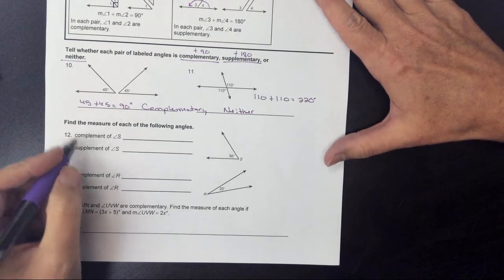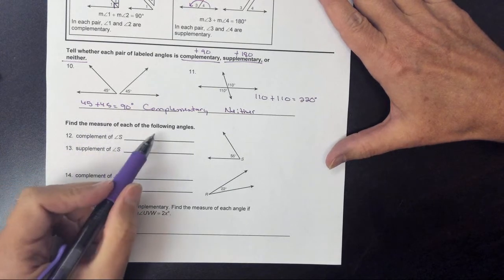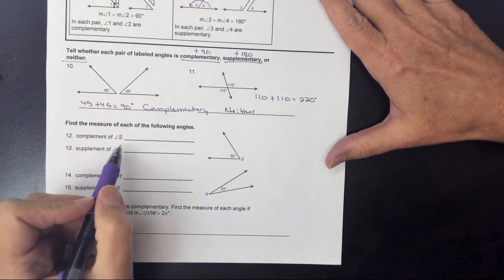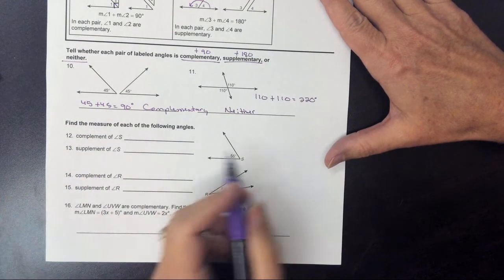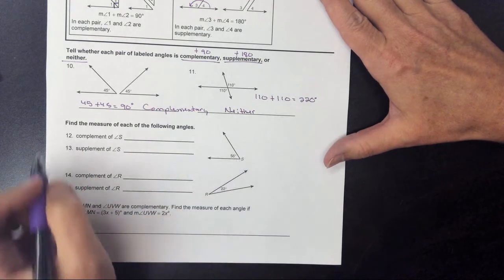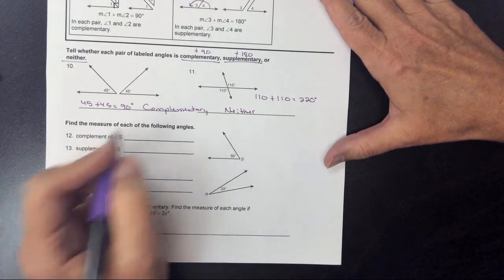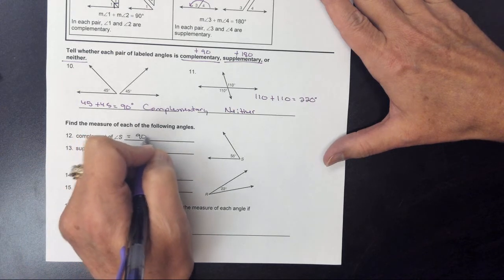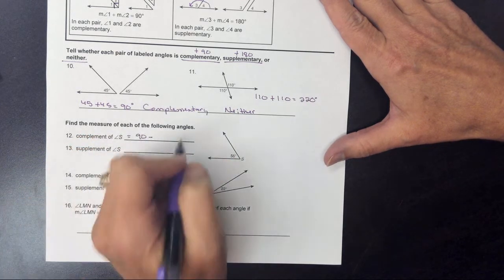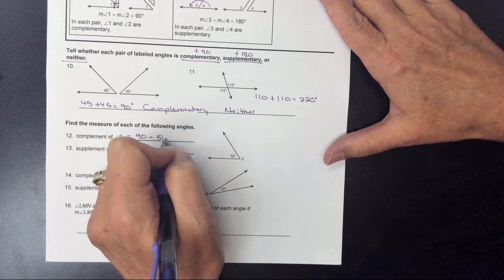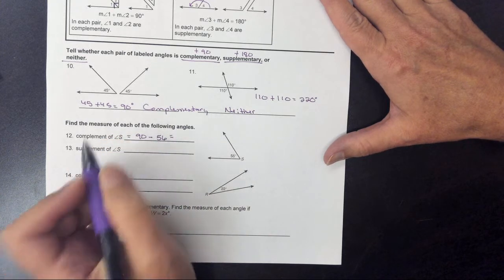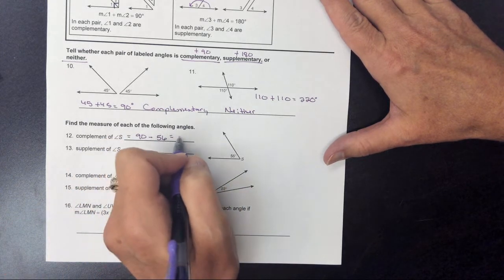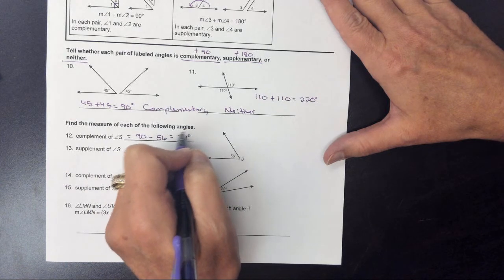Okay. Number 12, find the measure of each of the following angles. Complement of angle S. Well, if angle S is 56, complementary angles sum to 90, so the complement of angle S is going to be 90 minus whatever S is. So in this case, it's 56. So we subtract 90 minus 56, you get 34 degrees.